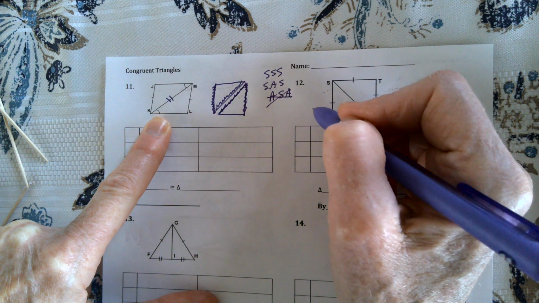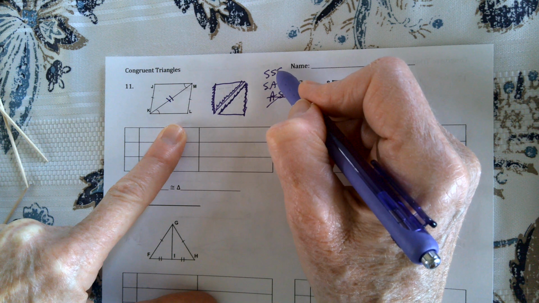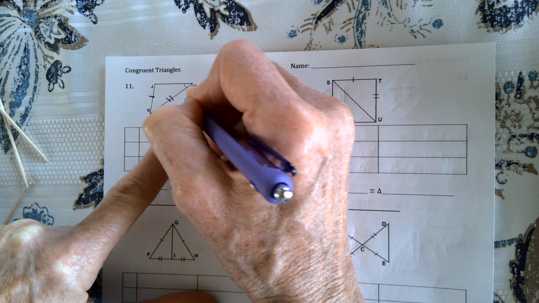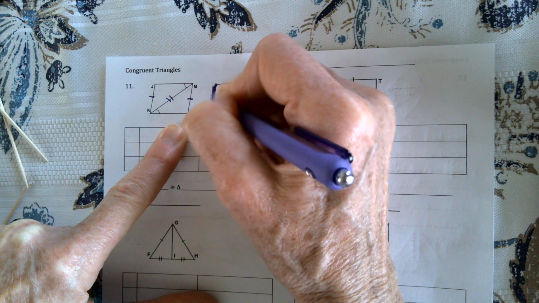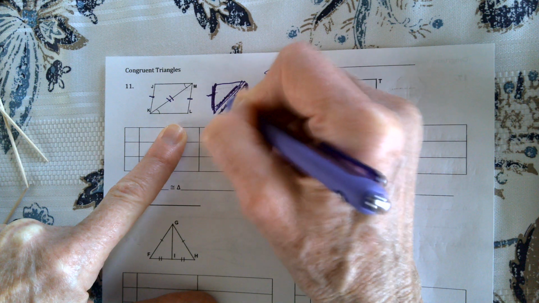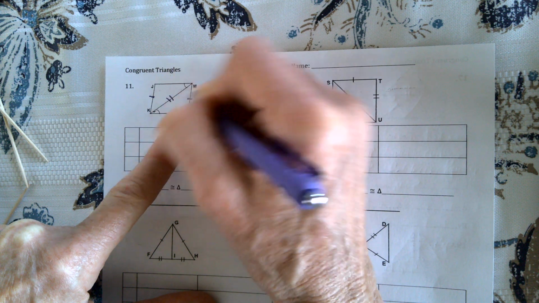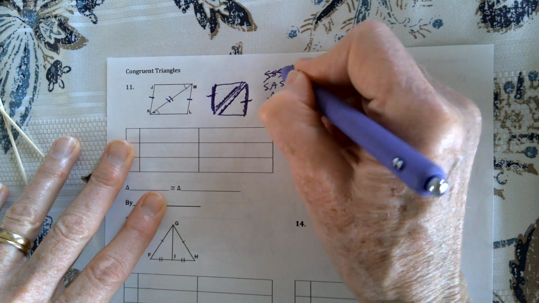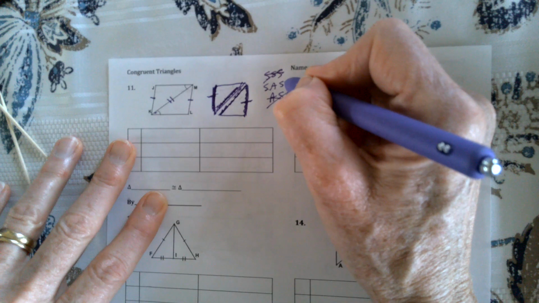This one's gone. It can't be side side side, because I only have two pairs of sides. I've got this pair of sides, right? These that I have highlighted, that's one pair of them. And then I have the shared side right here from K to M.